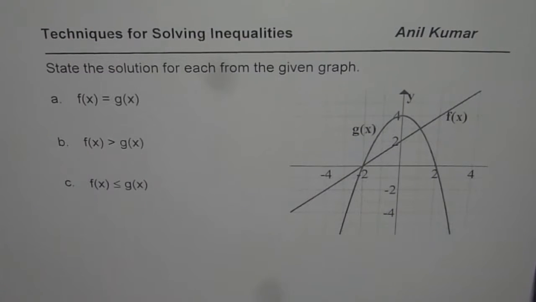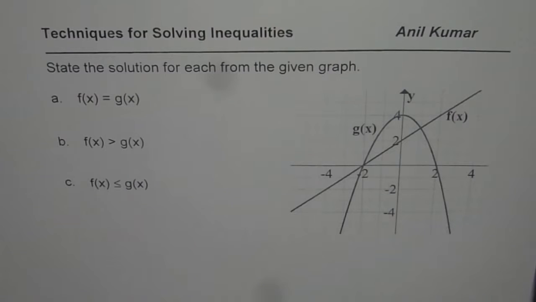I'm Anil Kumar, and here is a practice test question for you on techniques for solving inequalities. In this particular case, we have to just read from the graph and write our answers. State the solution of each from the given graph.